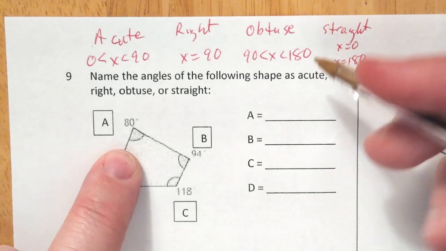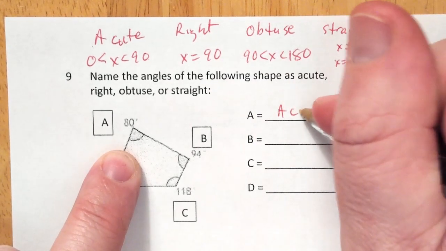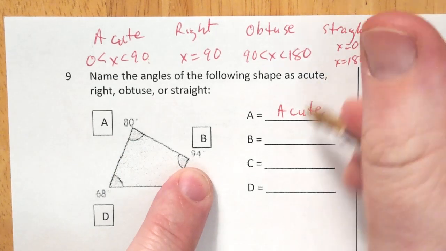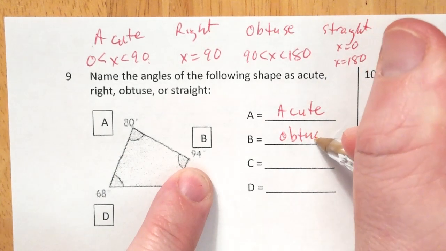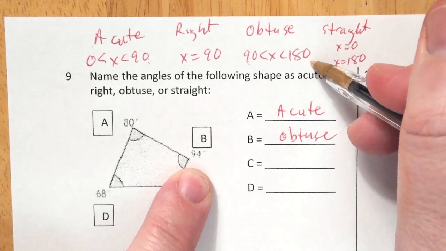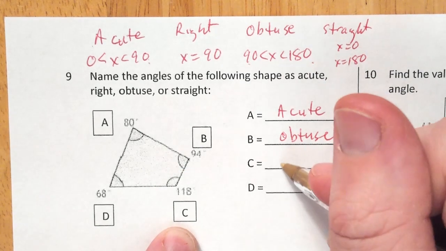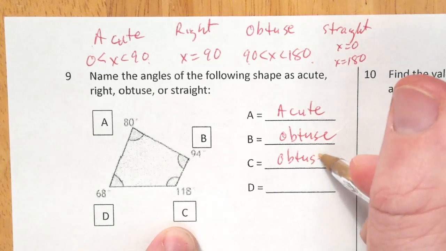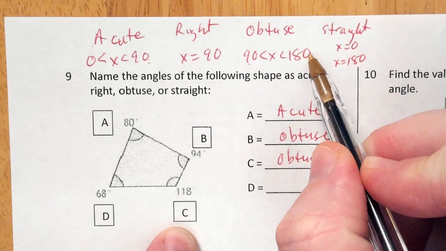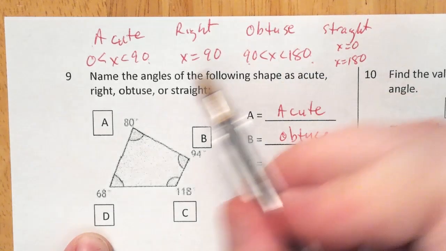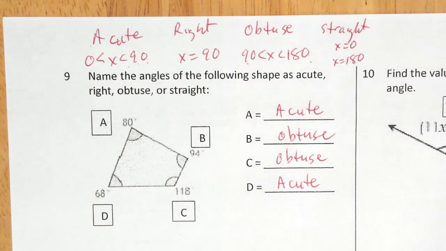All right, so A is acute because it's between 0 and 90. B is obtuse because it's between 90 and 180. C is obtuse because it is between 90 and 180. And D is acute because it is less than 90. And that's answer number 9.